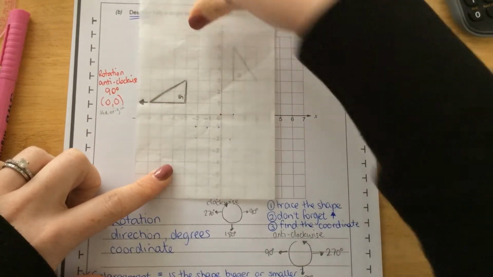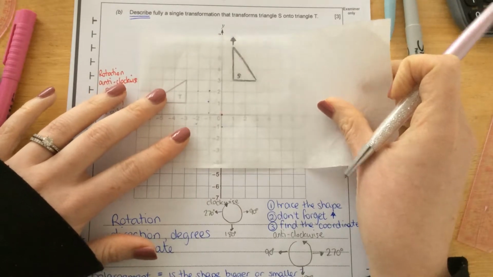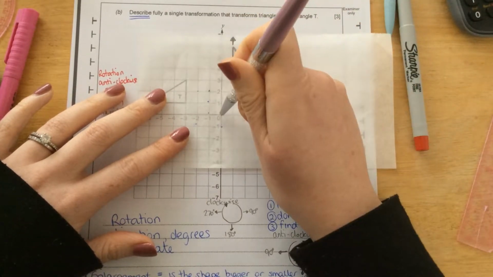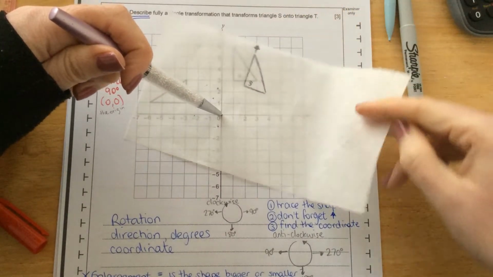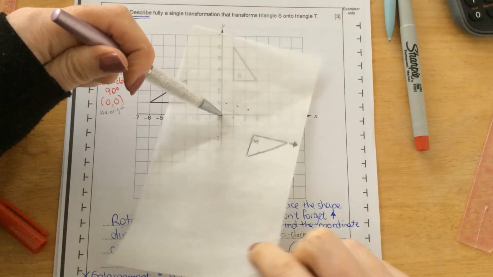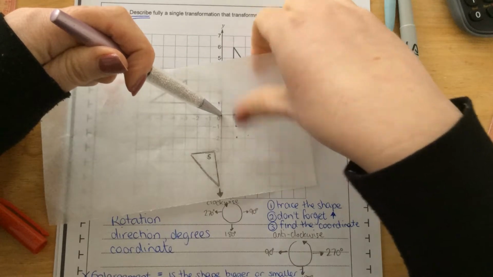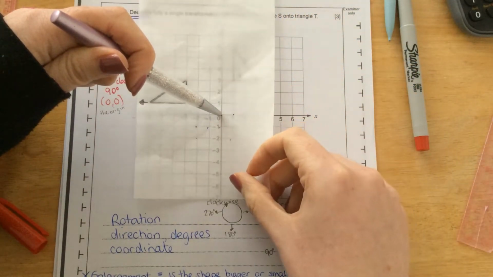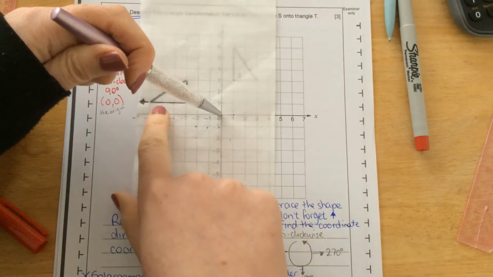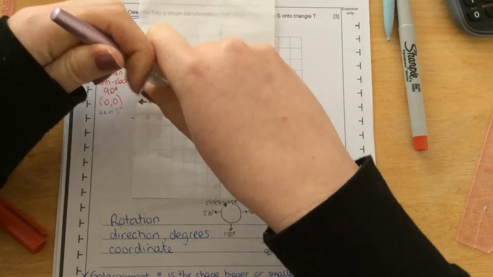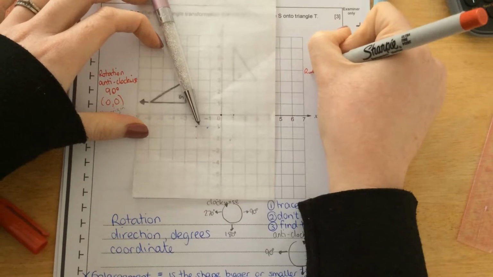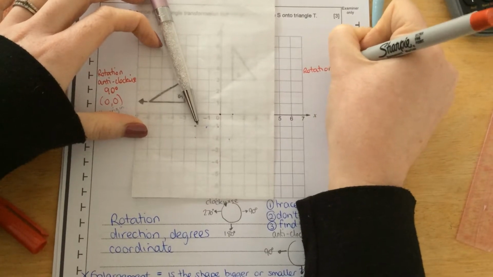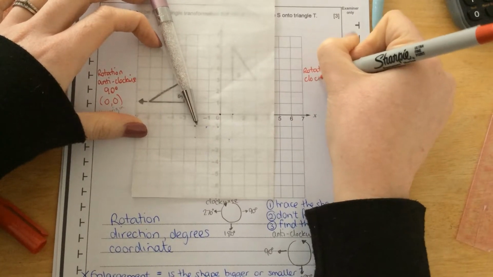So what you'll now see is I can also turn it not anti-clockwise, but I could turn it clockwise. So if I turn it clockwise, again, that's perfect. So I could have rotation clockwise.